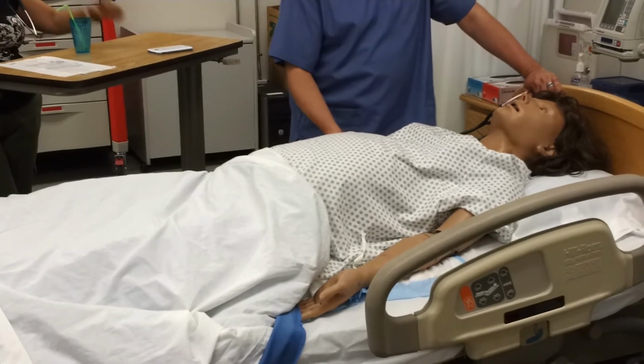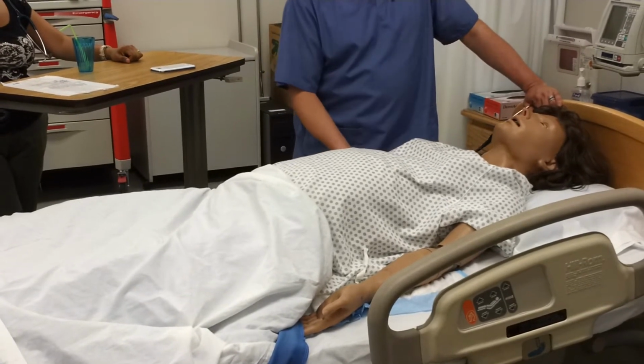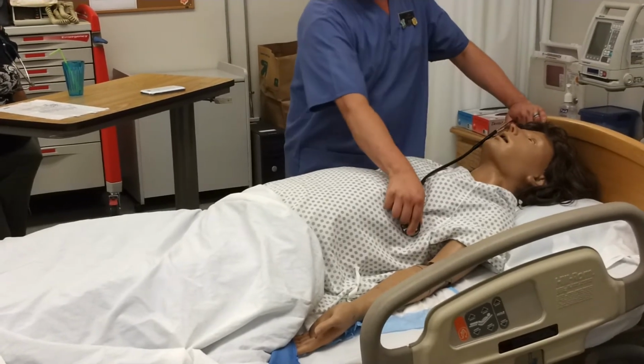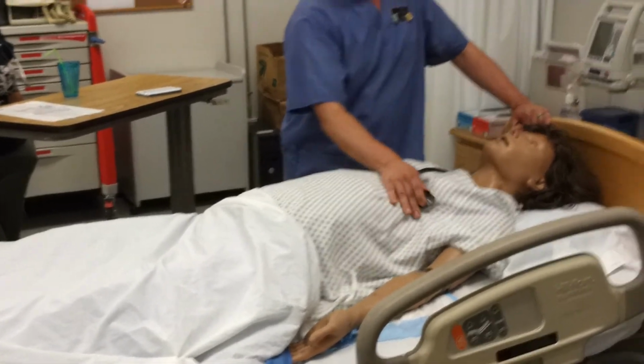Where's the 3 lobes? 3 on the right, 2 on the left. Okay, that's why on that side we really want to go down. On this side we don't have to go down as far because of the lobe. All right, so check our lung sounds.